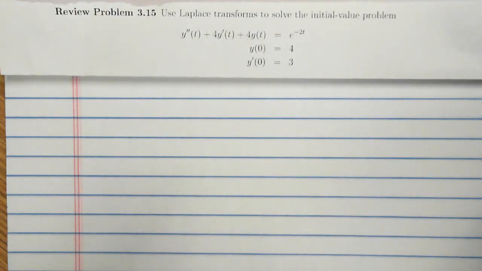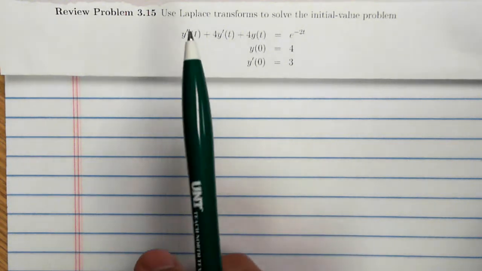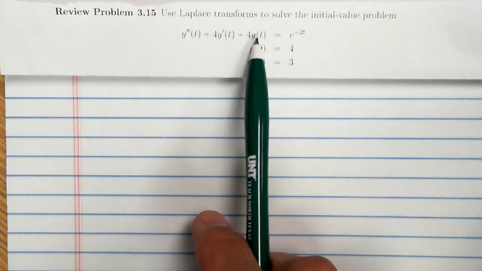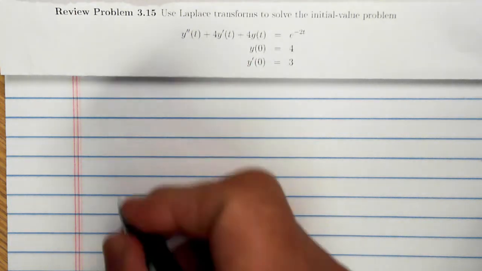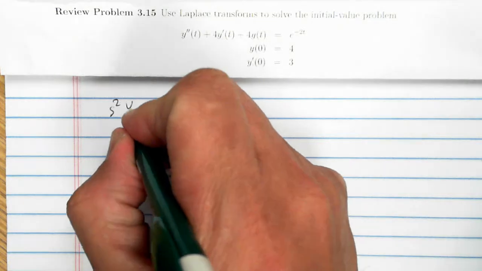In this review problem, we're going to take a look at how to solve this differential equation using the technique of Laplace transforms. So we'll start off with y double prime plus 4y prime plus 4y equals e to the minus 2t, taking the Laplace transform on both sides.